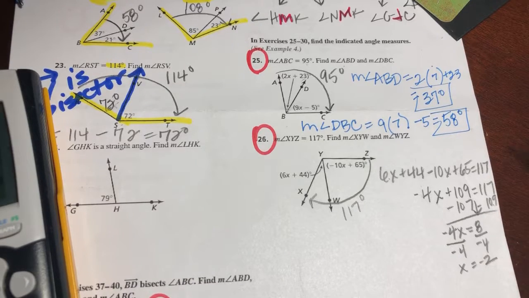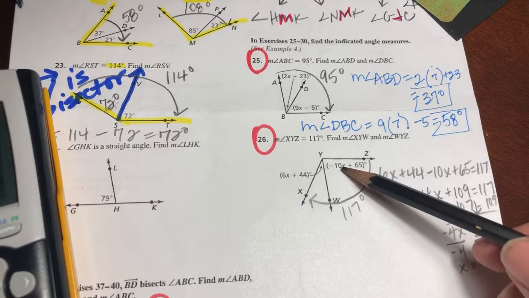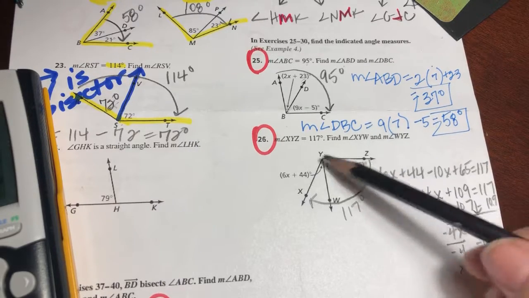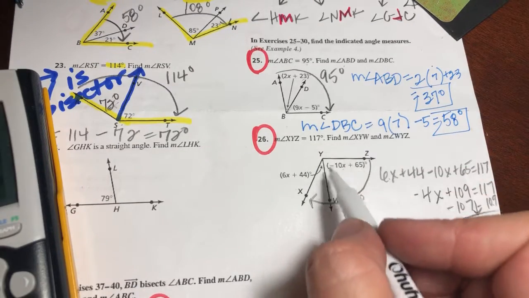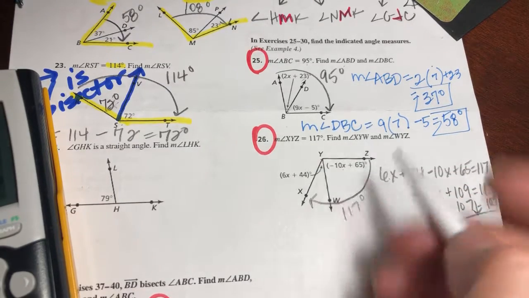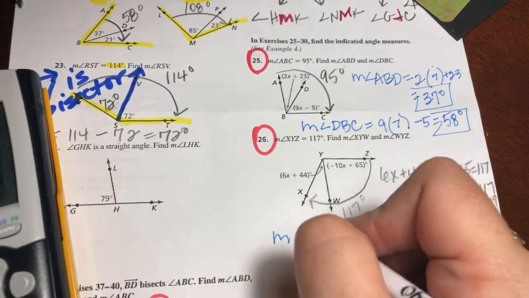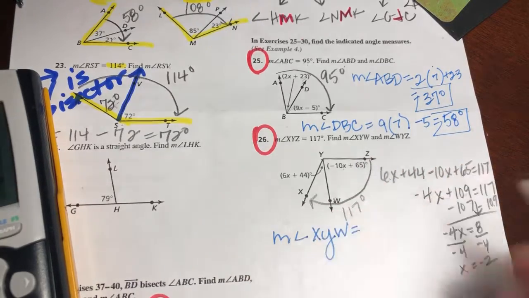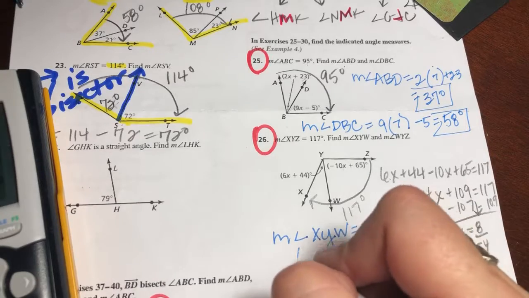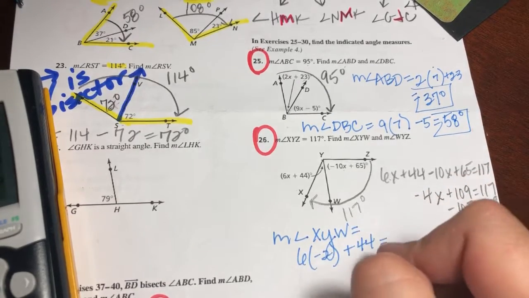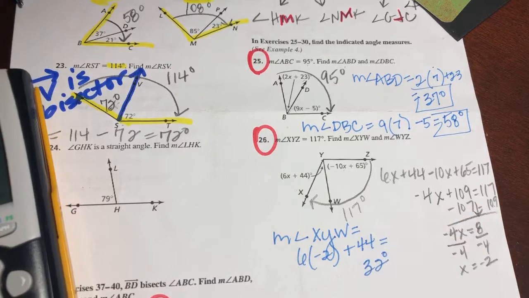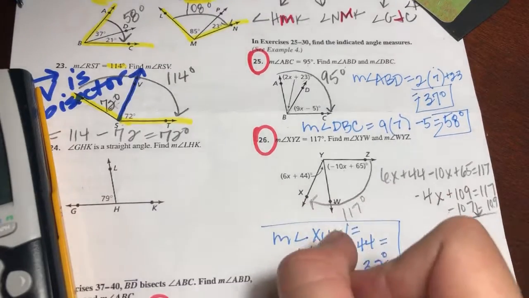Now, that might seem like a weird answer because we're dealing with measurements, but I also see that this has got a negative value in here when I want to calculate this angle. So I'm going to check these out, the measure of angle XYW. I'm going to assume that my negative 2 is correct. 6 times negative 2 is negative 12, plus 44, that's going to be 32 degrees. I'm doing this in my head pretty quick. I'm going to check with my calculator. You got it. Okay, so 32 degrees.